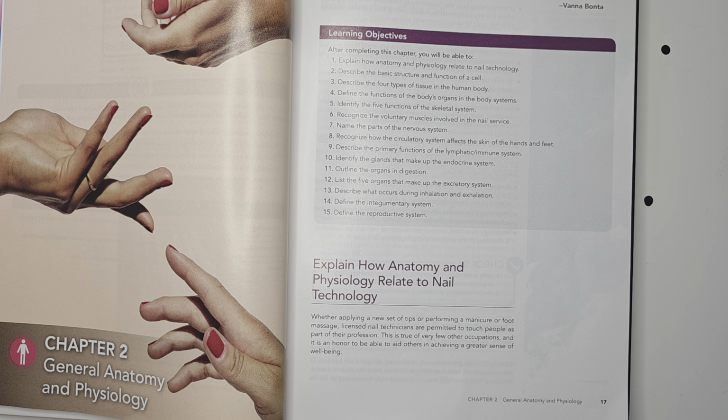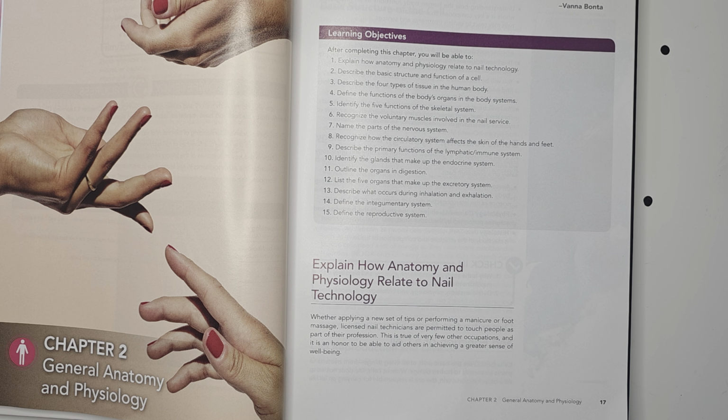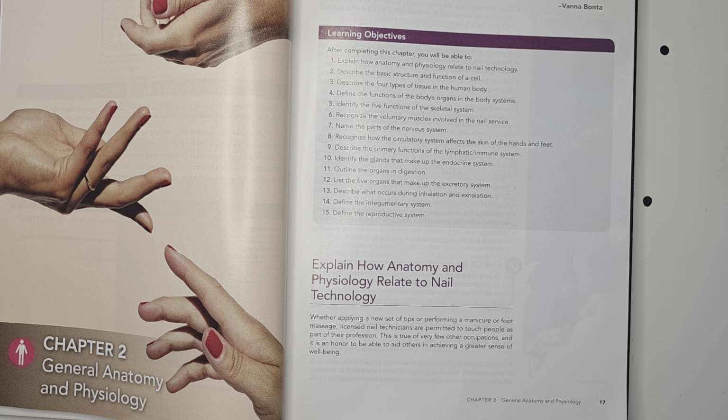recognize how the circulatory system affects the skin of the hands and feet, describe the primary functions of the lymphatic immune system, identify the glands that make up the endocrine system, outline the organs in digestion, list the 5 organs that make up the excretory system, describe what occurs during inhalation and exhalation, define the integumentary system, define the reproductive system.